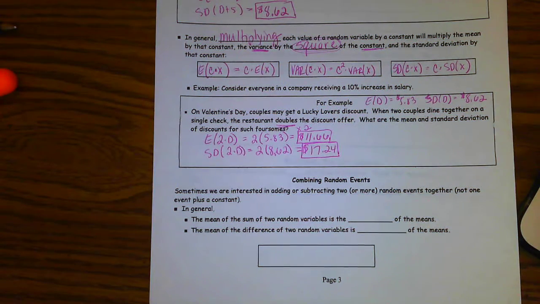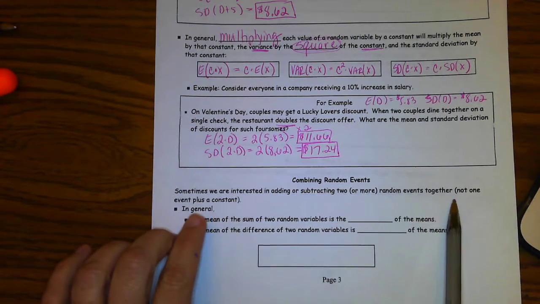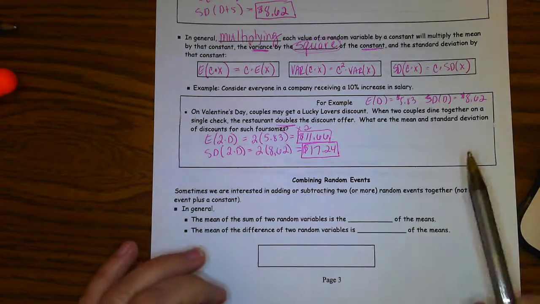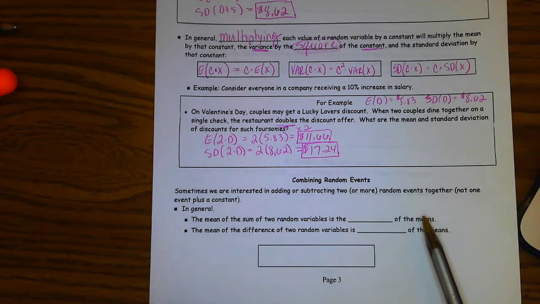All right, in this next section, we're talking about combining two random events, or more than two, it doesn't have to be two, but two or more random events together by either adding or subtracting them. So that's not the same thing as what we were just doing, where we had one random event plus a constant. Now we have one random event plus another random event, or minus another random event.